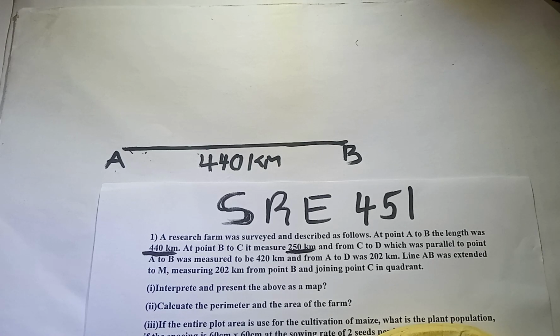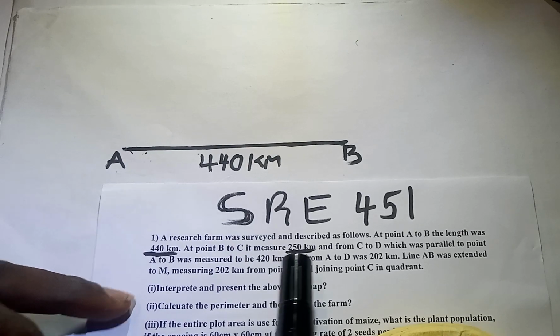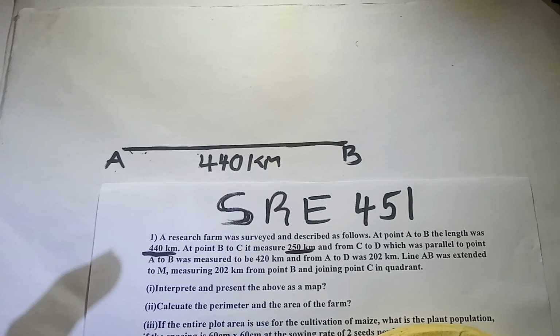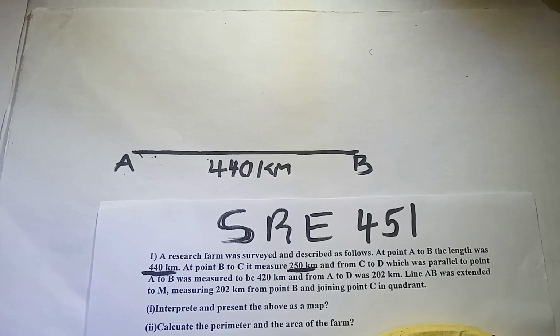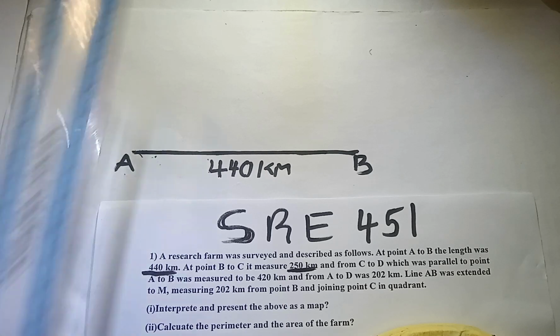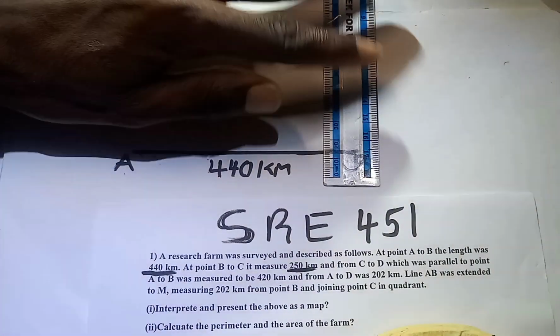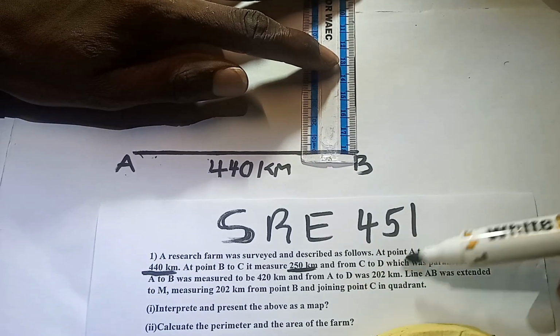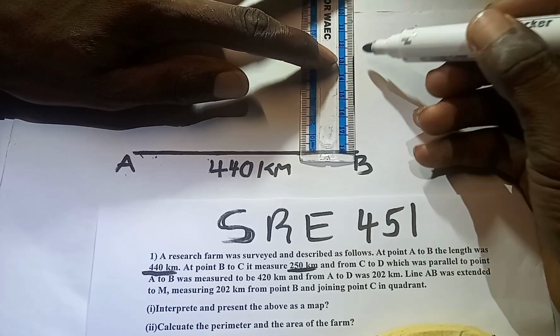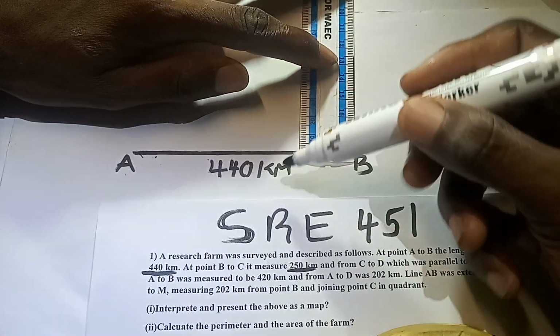Then the question does not stop there. And at point B to C, it measures 250 kilometers. Let me have my point B to C. Point B to C is 250 kilometers. So it will not be up to this length.